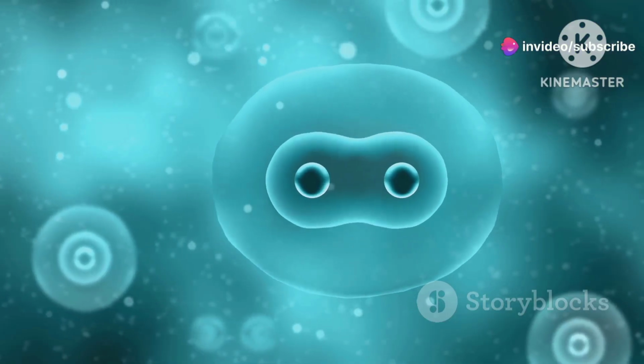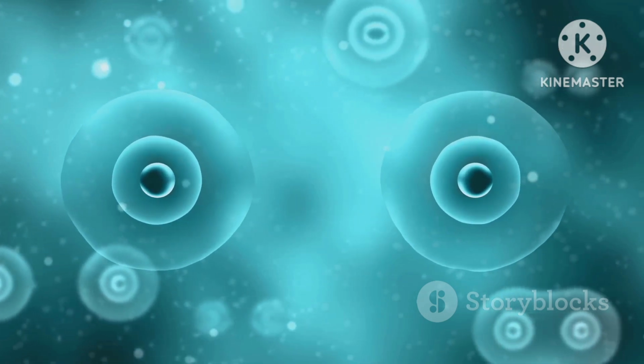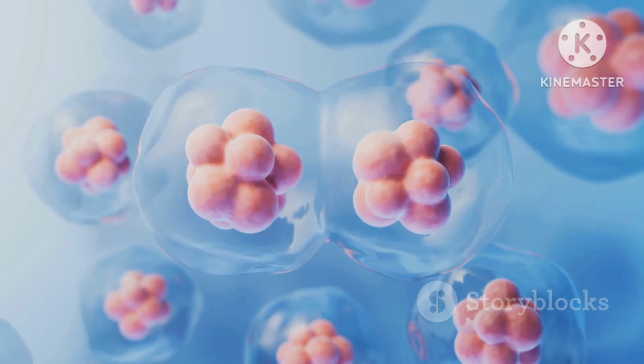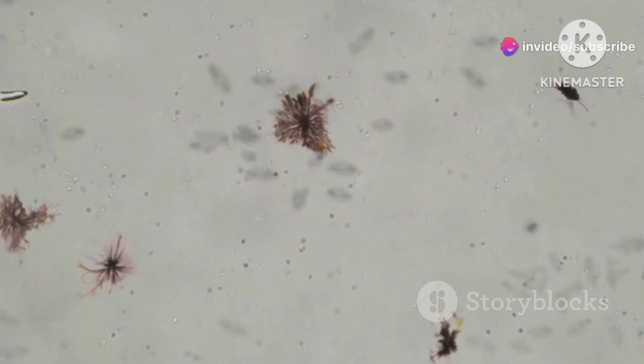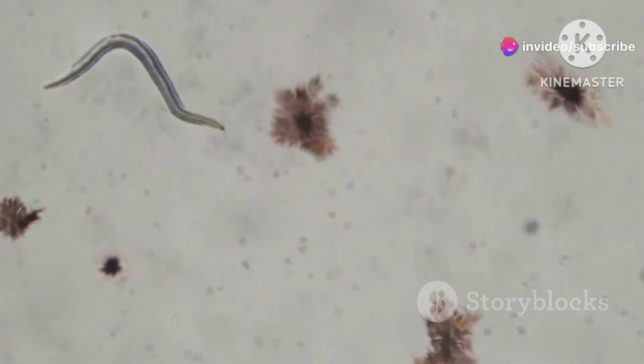Mitosis ensures that each new cell receives a complete and accurate copy of the genetic blueprint, preserving the integrity of the genetic information passed down from one generation of cells to the next. This intricate process is essential for the growth and maintenance of all multicellular organisms.